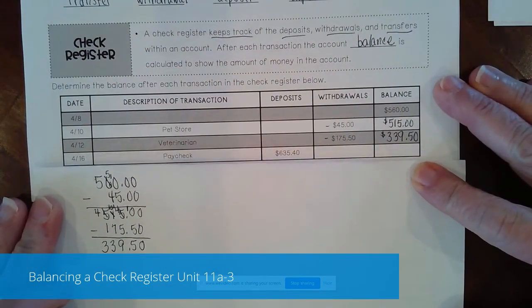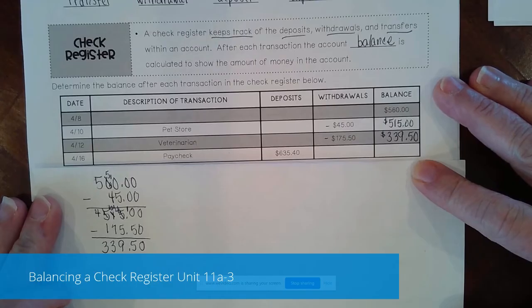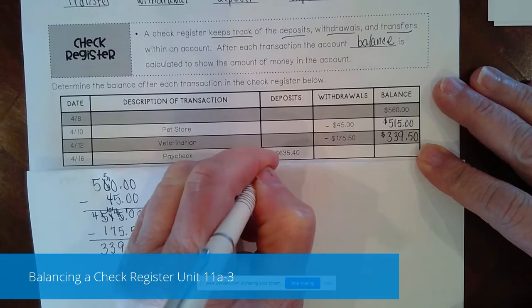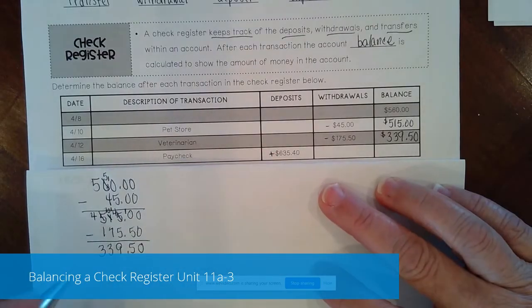So now we get a paycheck. Yay, pay. So we're going to take that balance and we're going to add this $635.40.